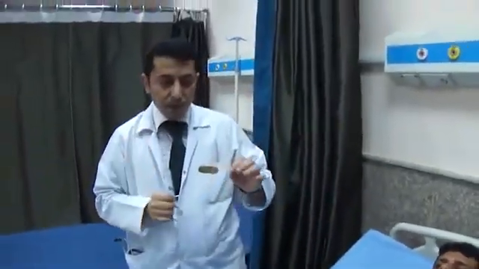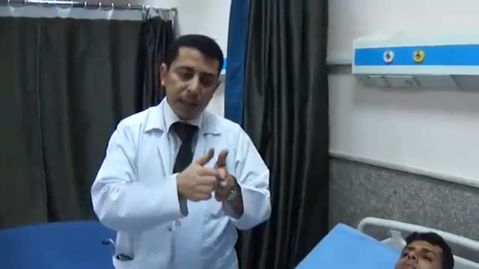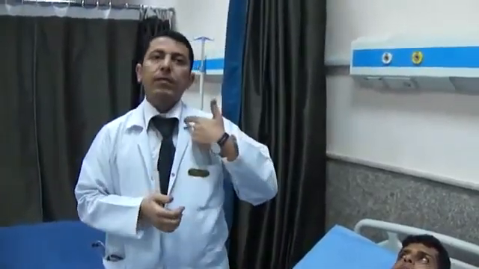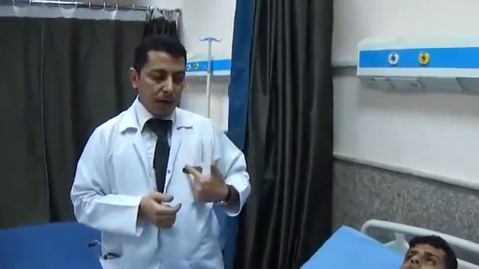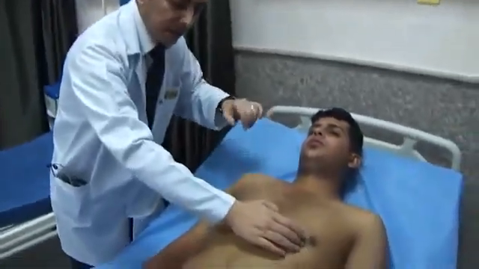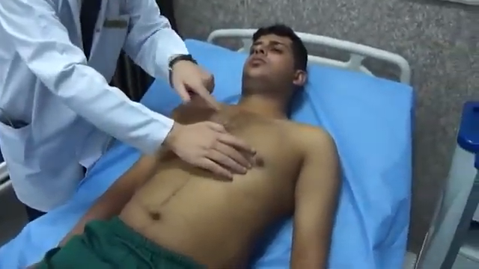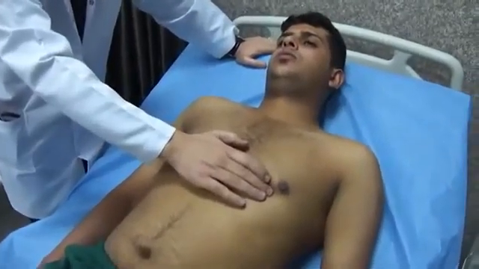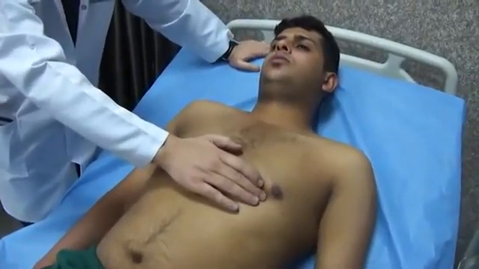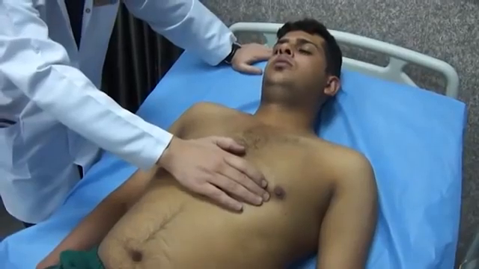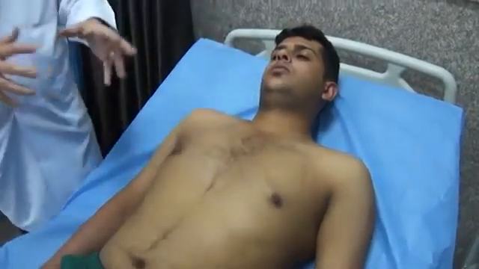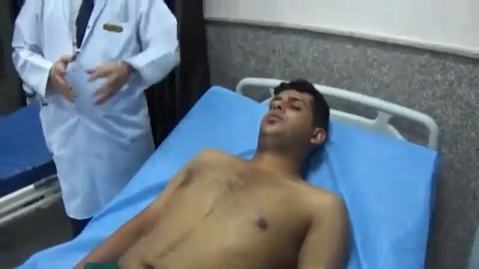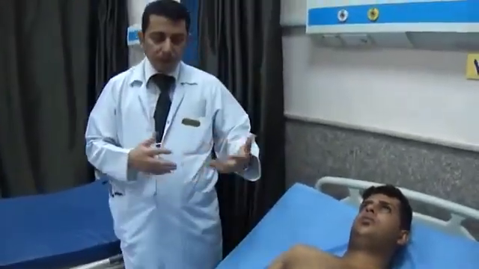The normal apex beat, the normal cardiac impulse, is at or slightly medial to the left midclavicular line. At the fifth intercostal space also we have discovered now that it is at the fifth intercostal space. This is the cardiac impulse I have detected and given a character.